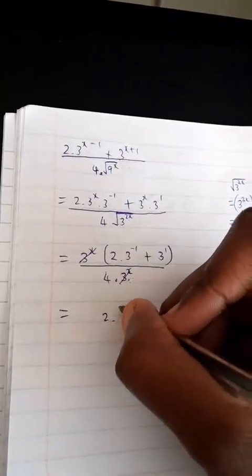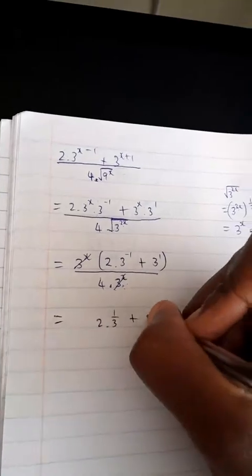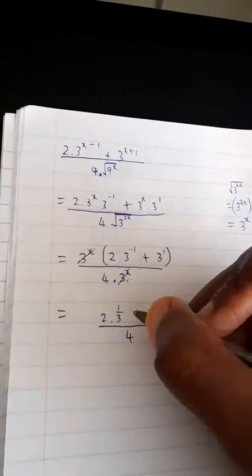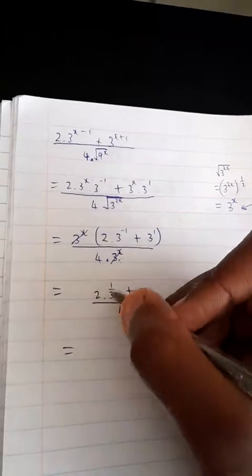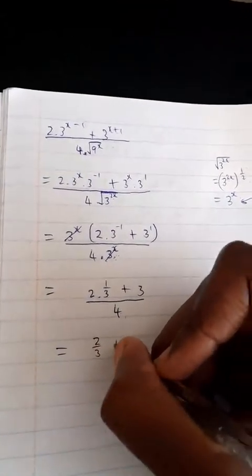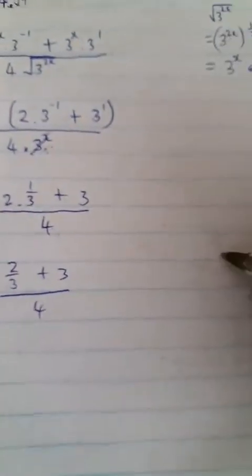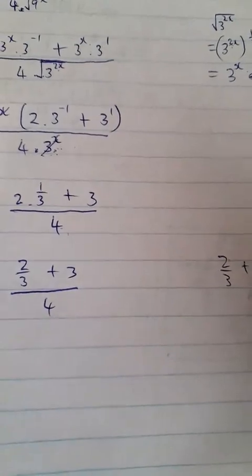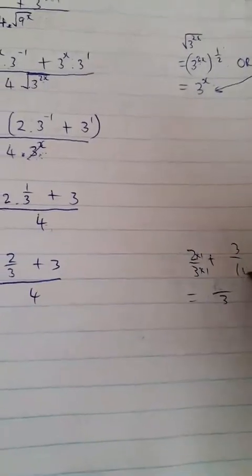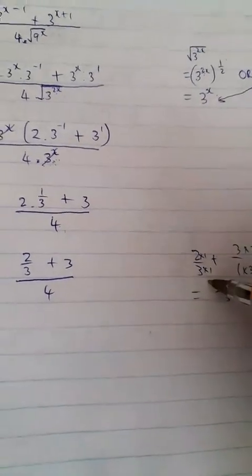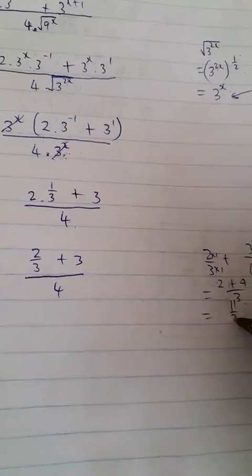We are then left with 2 times 3 to the power negative 1, which is 1 over 3, plus 3 over 4. It would be 4 times 1, but you know 4 times 1 is equal to 4. So 2 times 1 over 3, applying BODMAS, is 2 over 3 plus 3 over 4. Then obviously we take care of the addition of the fractions. We find the LCD, which is 12, so we multiply by 4, and by 3. Then we get 8 plus 9 over 12, which is actually 17 over 12.